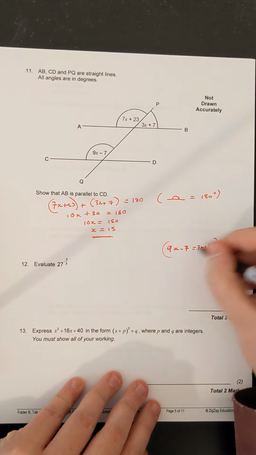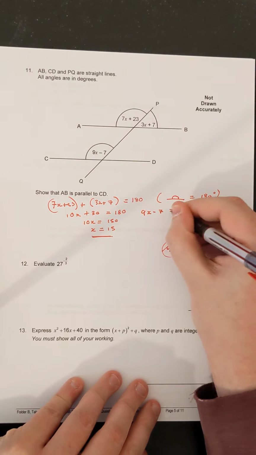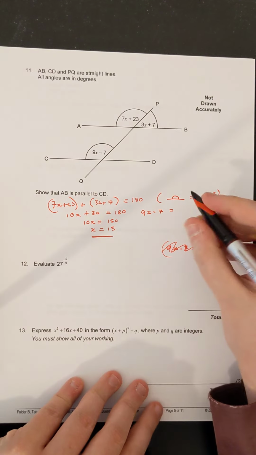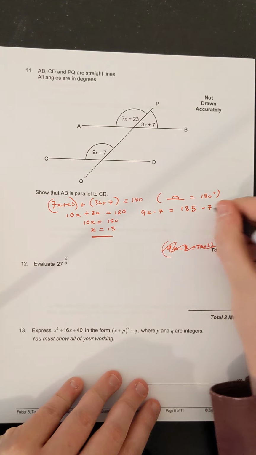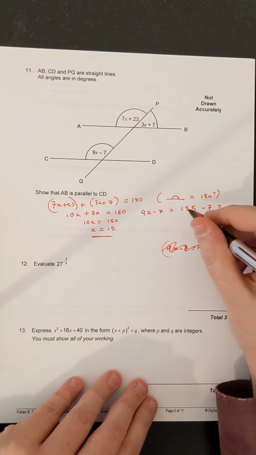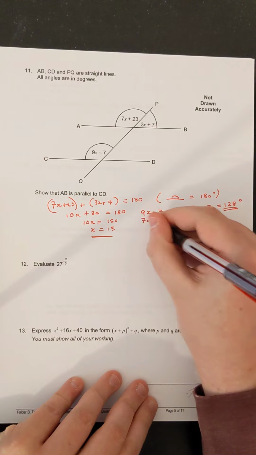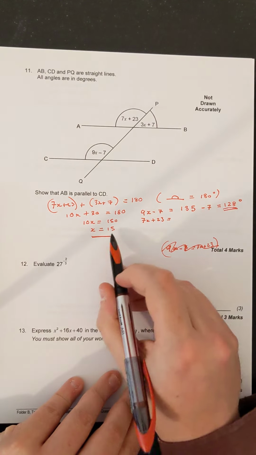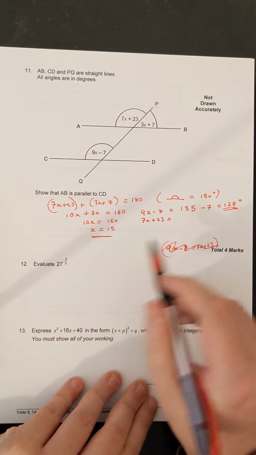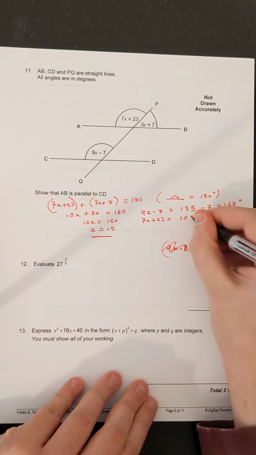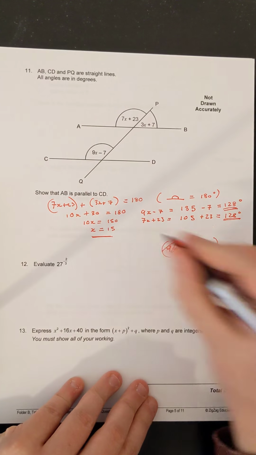Then what I'm going to do, using my note down here, so I can cross it out, is work out 9x subtract 7, which is equal to 9 times 15. Well, 10 times 15 is 150, subtract 15 is 135. So 135 subtract 7, which is 128 degrees. Equally, 7x add 23, I can work out. 7 times 15, well, 7 times 10 is 70, and then 5 times 7 is 35. So that's 105 degrees. Add 23 gives me 128 degrees.